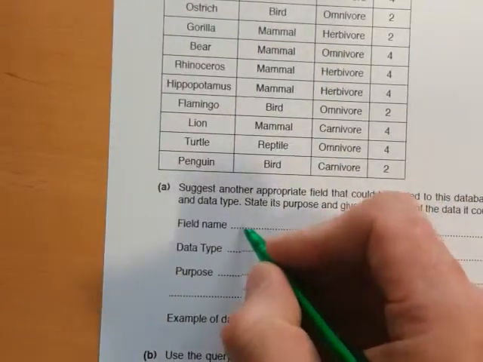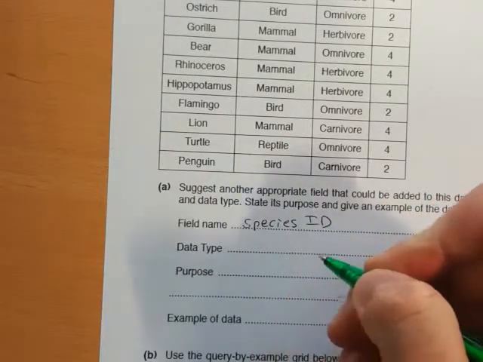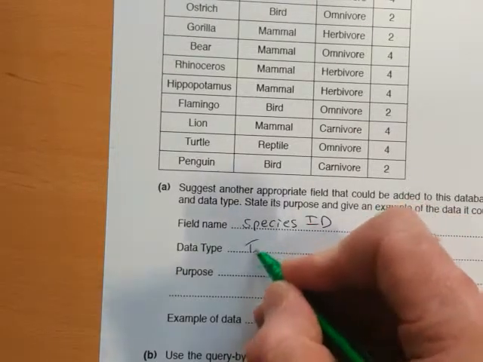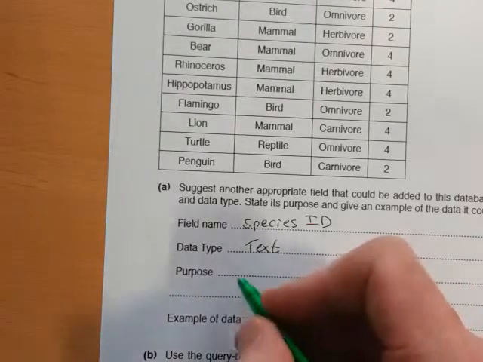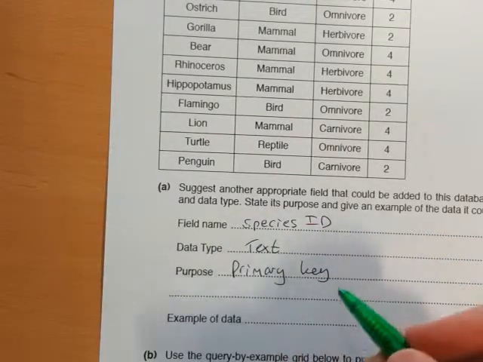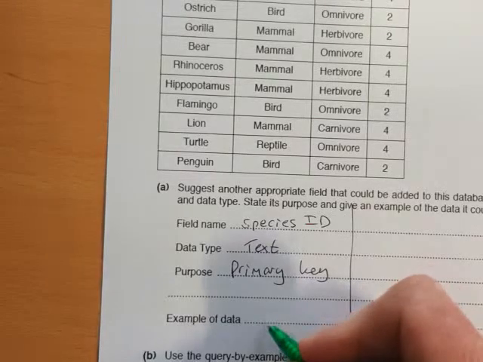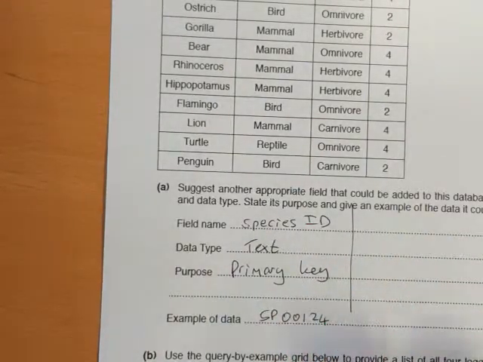So we could just go for SpeciesID, and the data type for this. In the mark scheme they say alphanumeric, but that's basically text, a combination of letters and numbers. And the purpose: primary key, a field that's unique so we can identify each individual record. So you could add something along those lines. An example of data, so we could say species 00124, whatever you wanted there.